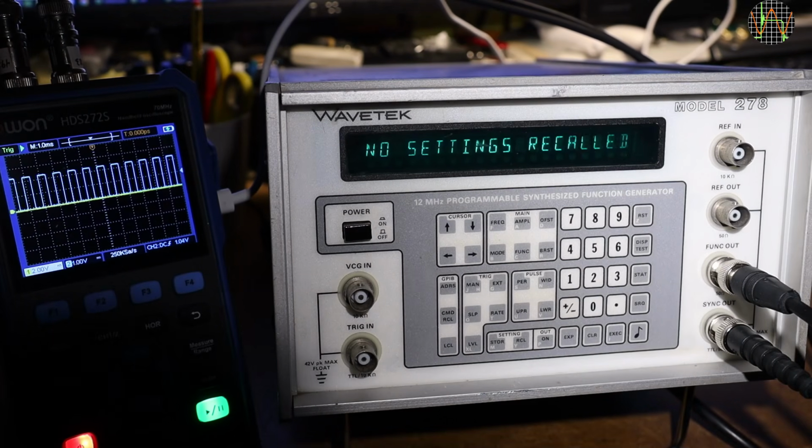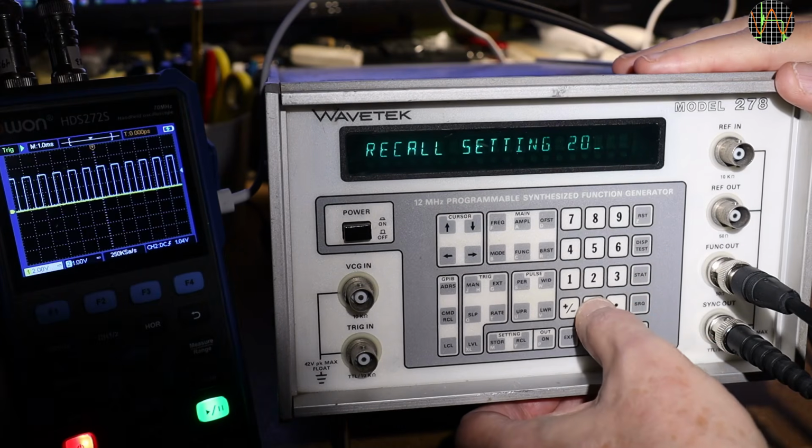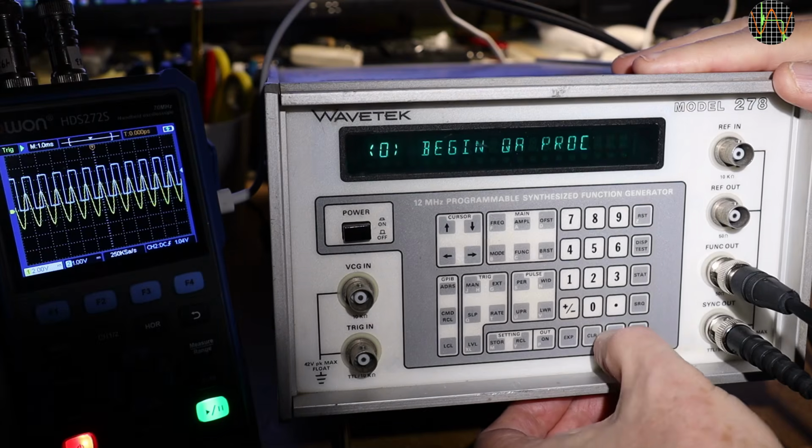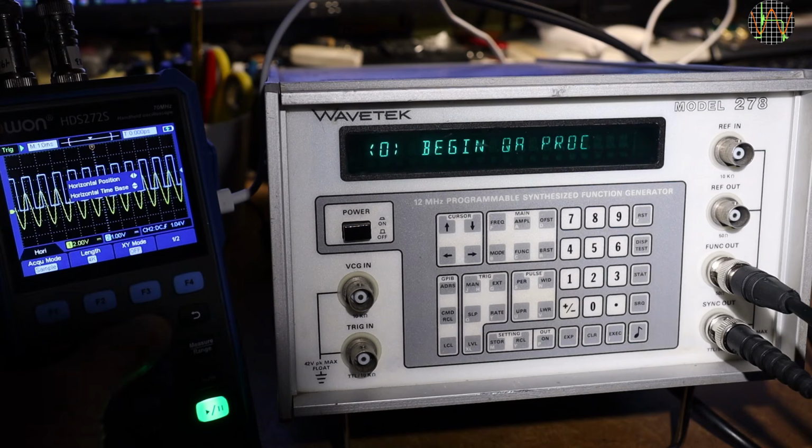The generator has a built-in test called the quality assurance procedure, which runs through the major functions and is probably used by the factory. To run it, you use RCL, short for recall, 2000, exec. You can also write your own procedures or settings and store, recall and delete them.